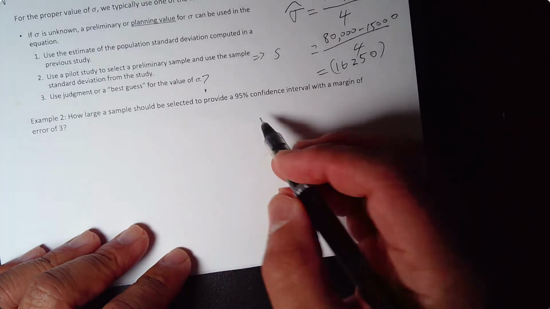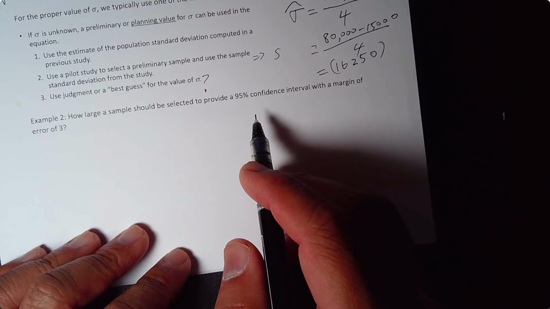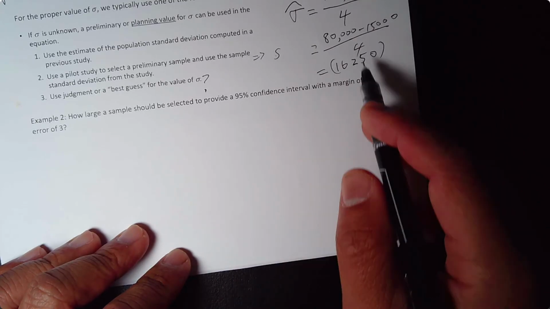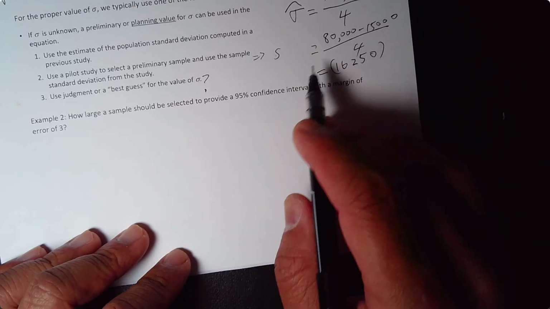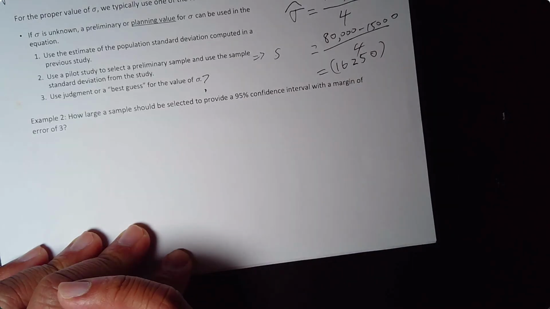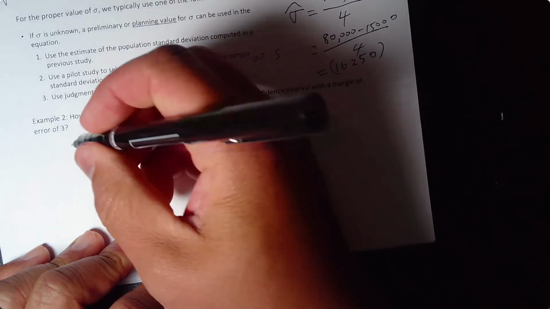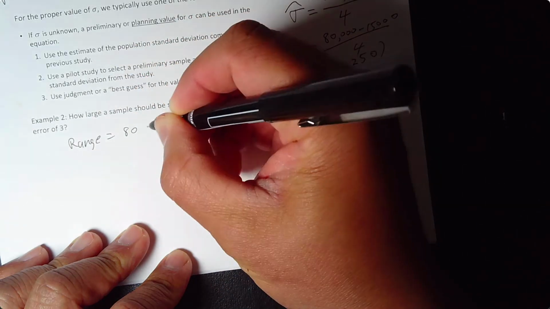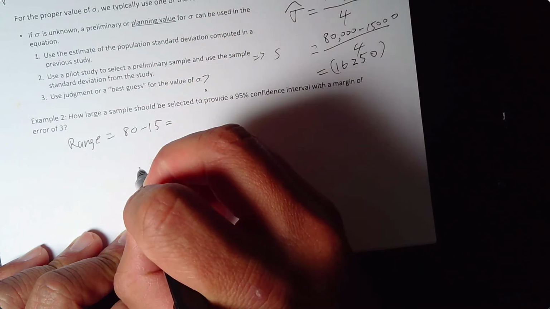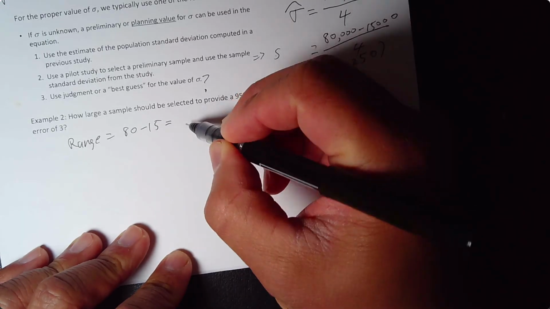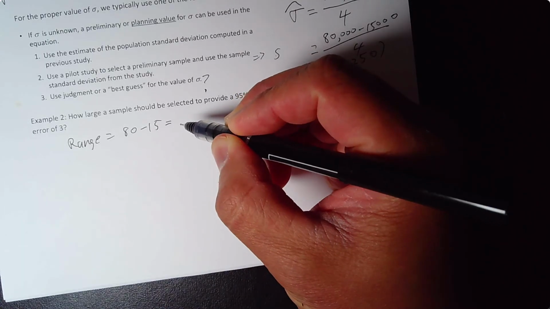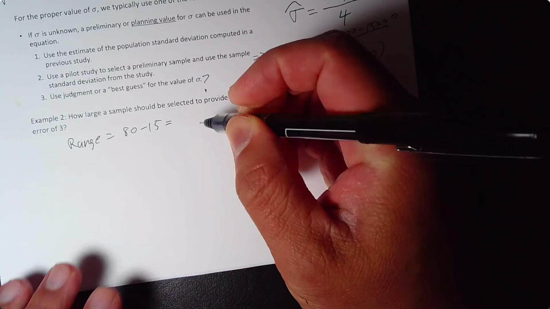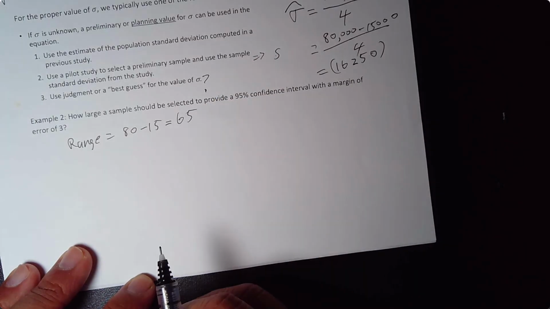Let's do 80 and 15. Suppose I'm doing this in the thousands, so my range equals 80 minus 15, that equals 65. All right, so here we go.